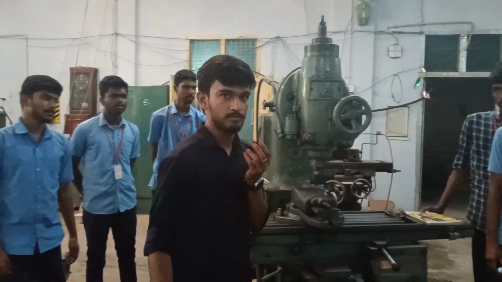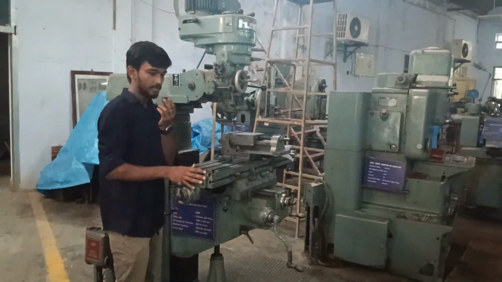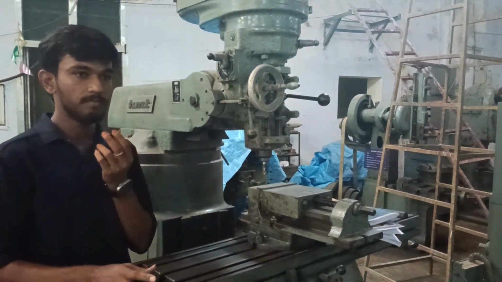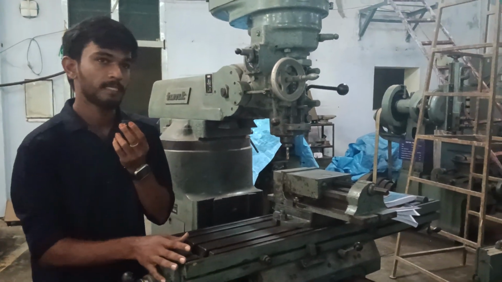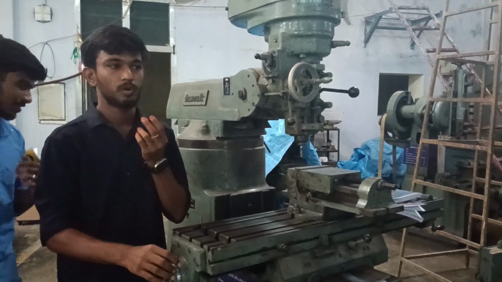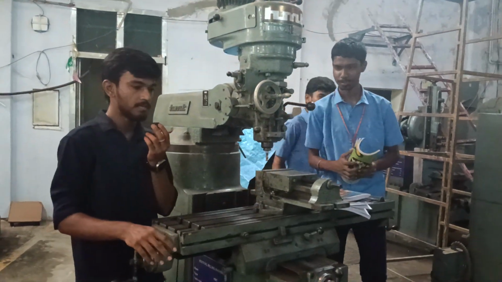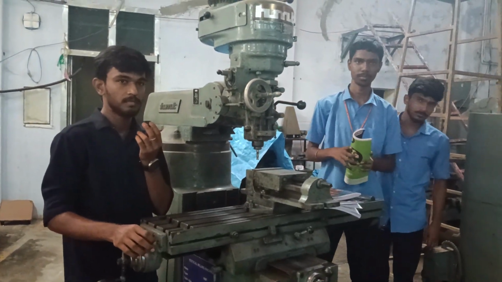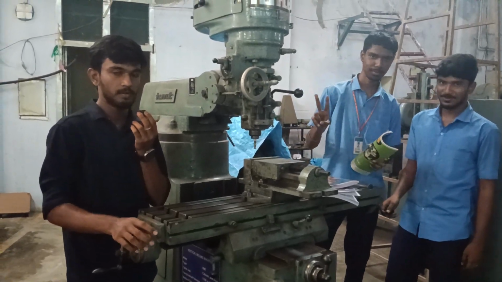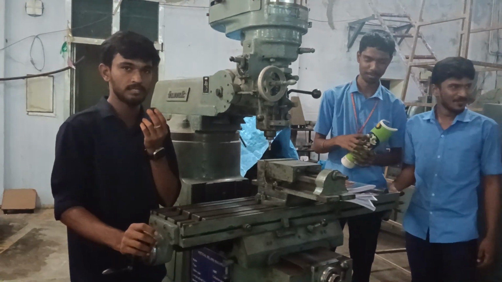And then we have the end mill cutter. The end mill cutter is used to perform many operations like slotting, profiling, and many more. But here we perform the slotting operation. The slotting operation is nothing but removing material from the surface to create a slot or channel.